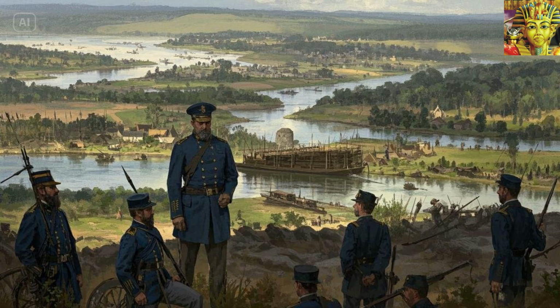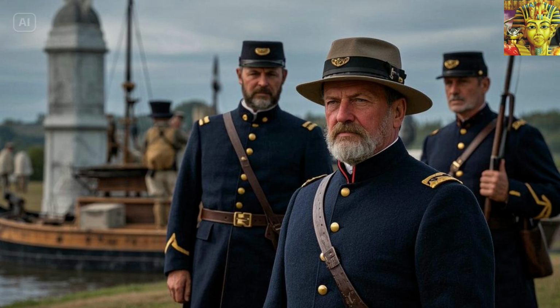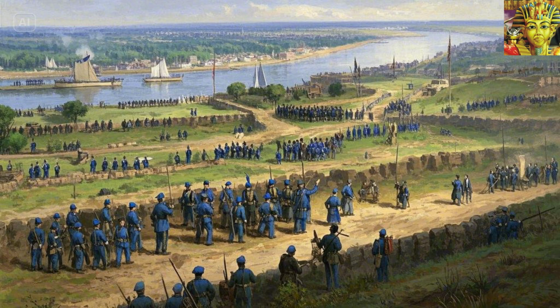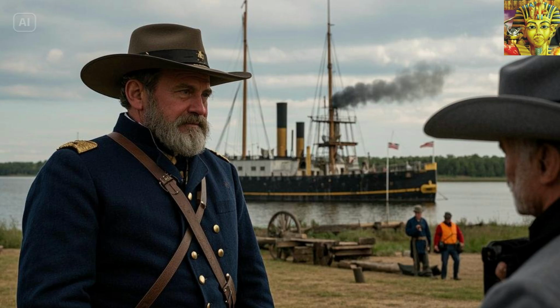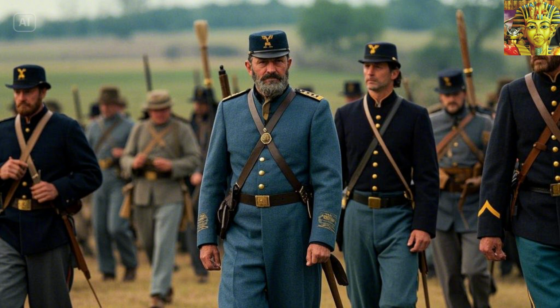Background: the strategic importance of Vicksburg. To understand the significance of the siege of Vicksburg, it is essential to grasp the strategic importance of the city during the Civil War. Vicksburg, located on the eastern bank of the Mississippi River, was a critical stronghold for the Confederacy. Its elevated position on the bluffs overlooking the river made it a formidable defensive position, earning it the nickname the Gibraltar of the Confederacy.